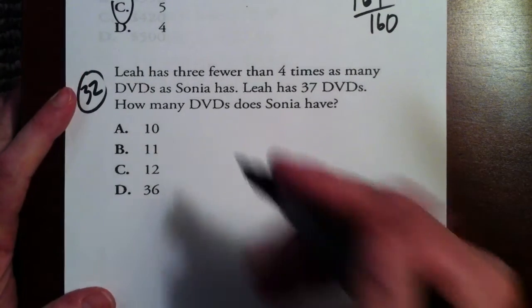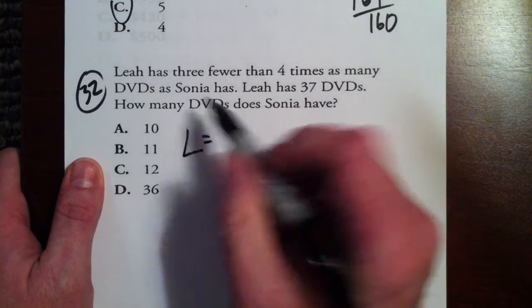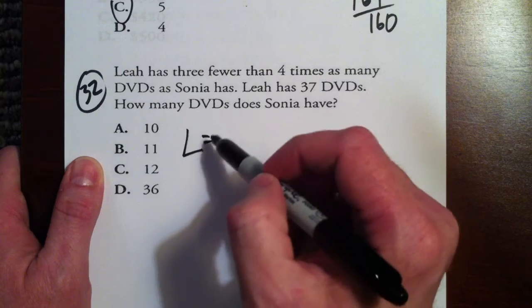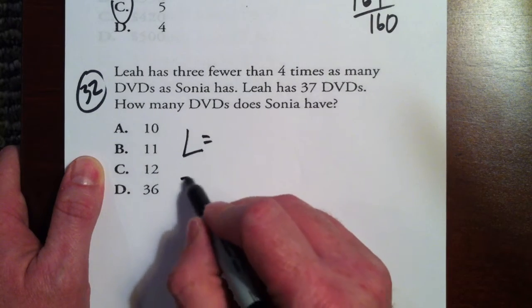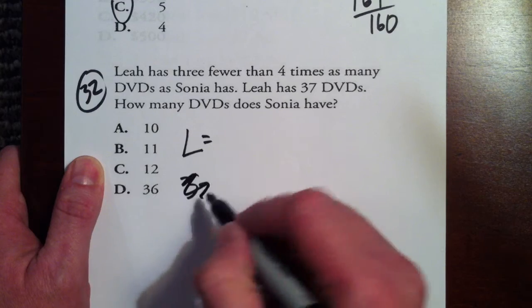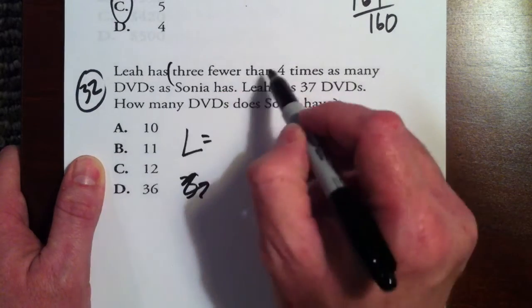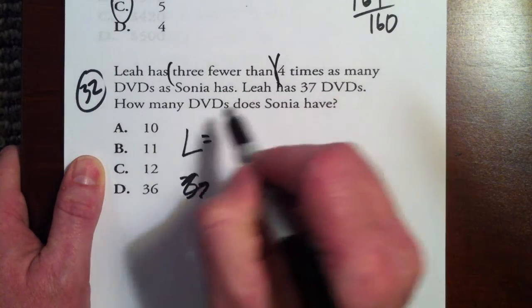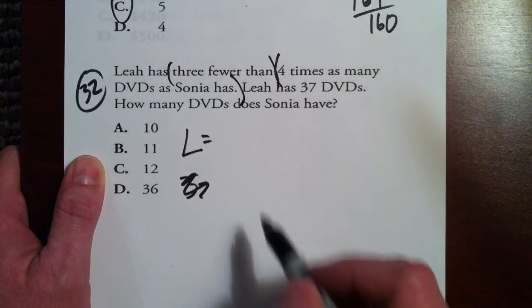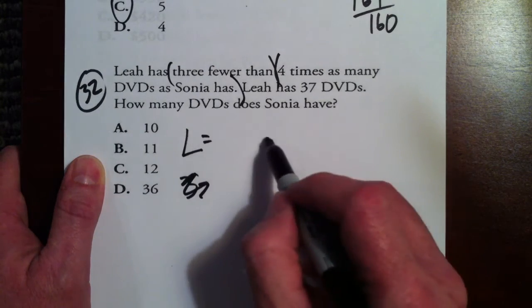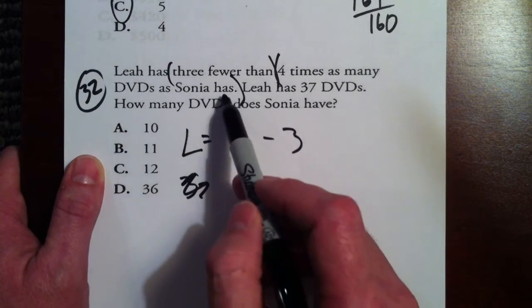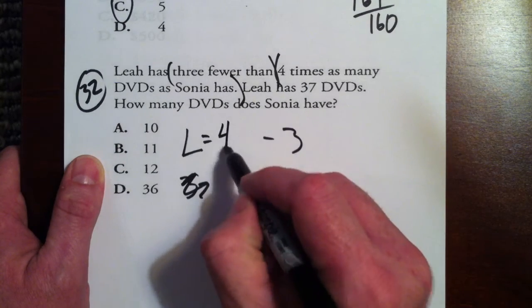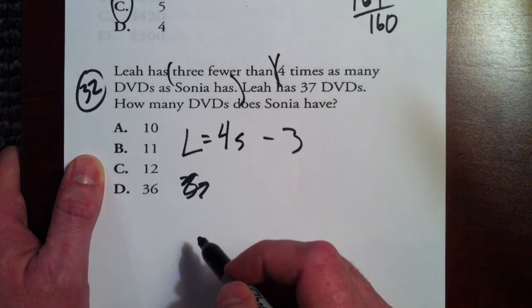Leah has, sometimes you can say has as an equal sign, 3 fewer than. Now notice that is not 3 minus. That is 3 fewer than 4 times as many DVDs as Sonia has. 3 fewer than, that's something minus 3. 4 times as many DVDs as Sonia has. It's going to be 4S for Sonia.